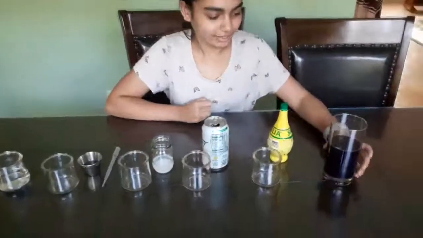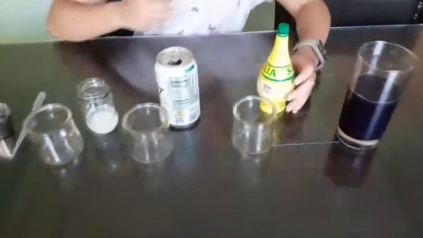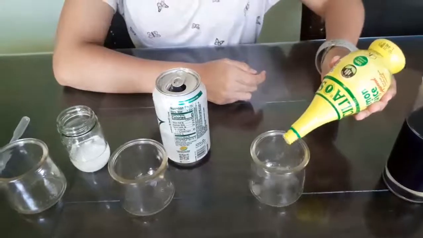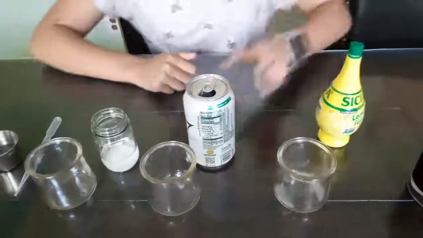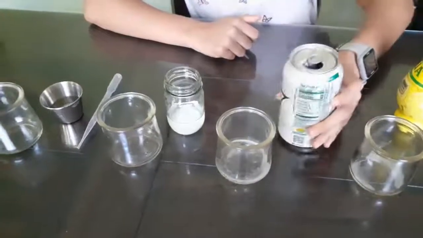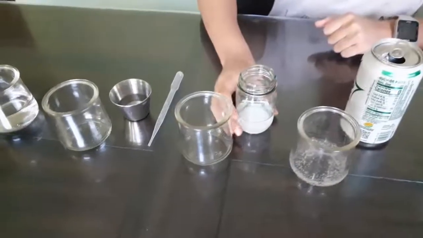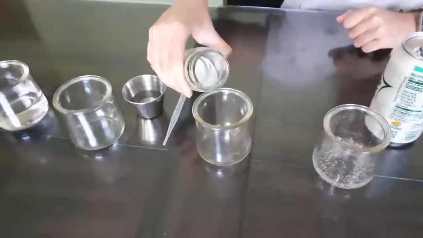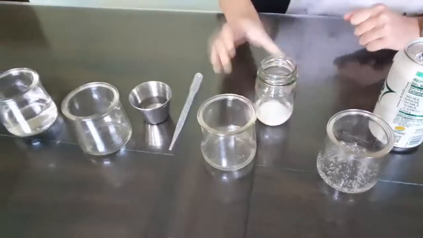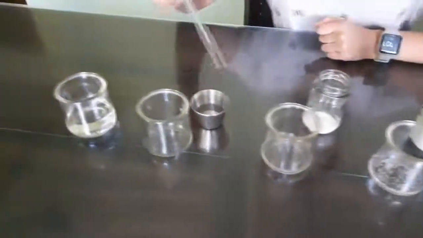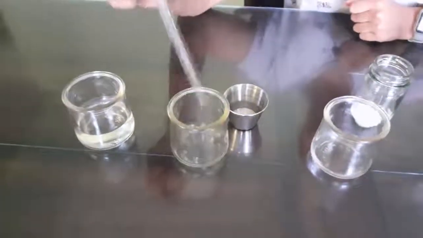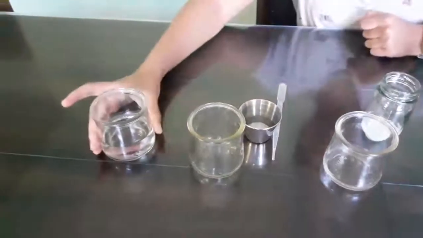So after straining the cabbage, I first put some lemon juice in a cup. And then in another cup, I put in some Sprite. In a third cup, I put in a baking soda and water solution. In the next cup, I put in some bleach. And in the last cup, I just put in some tap water.